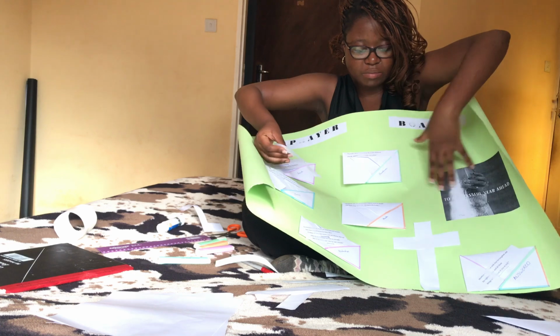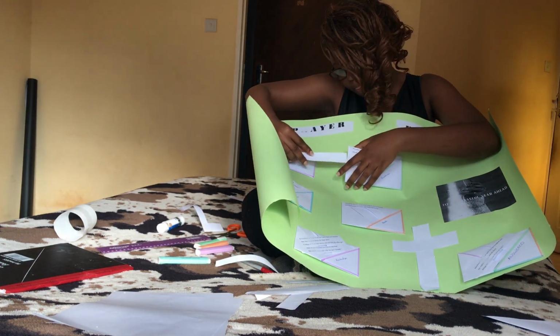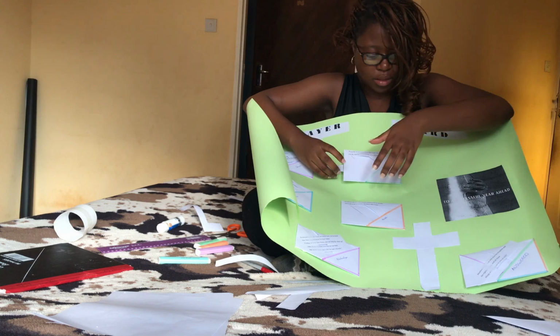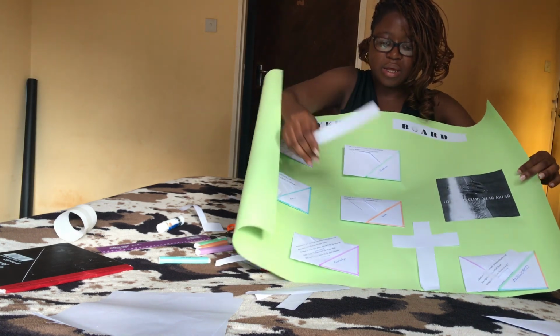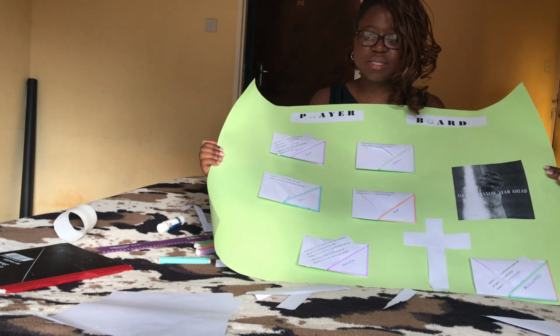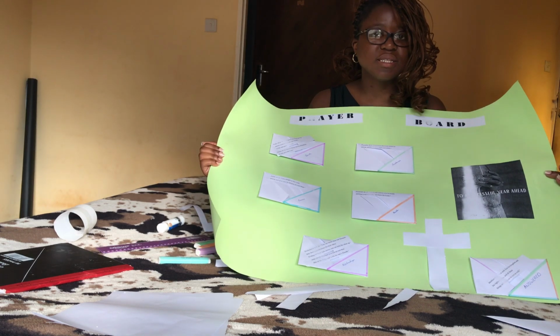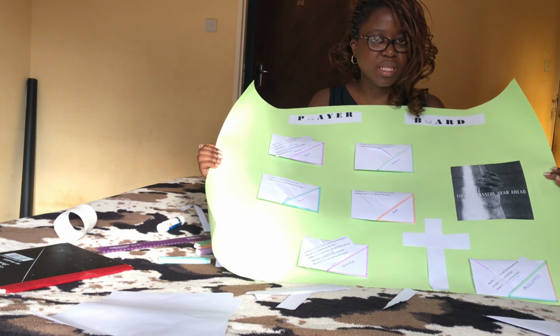So for here, it's mainly stuck on one side. You see there's an opening here, and I can easily put your prayers. So I realized as I was sticking, halfway through, that this manila is too big.